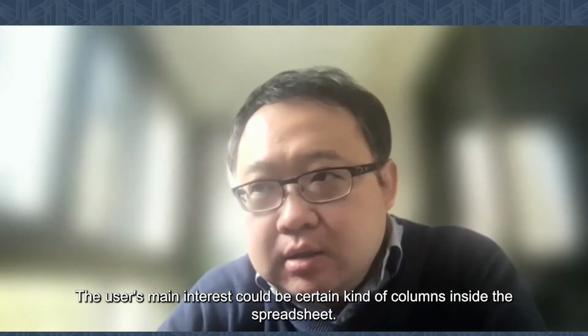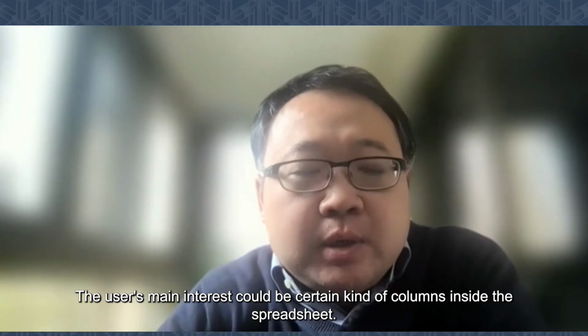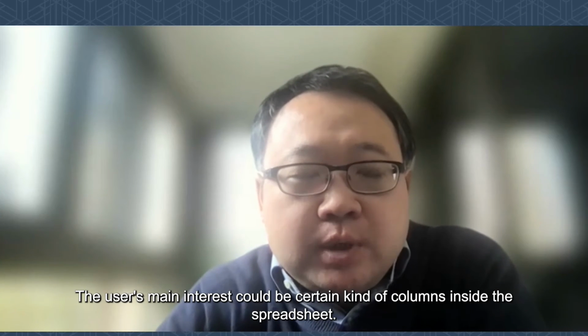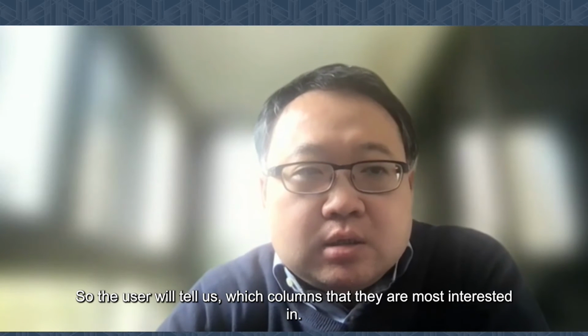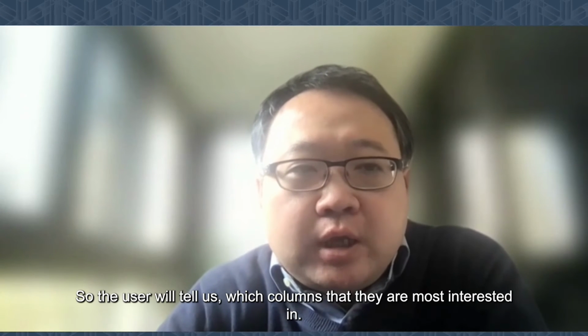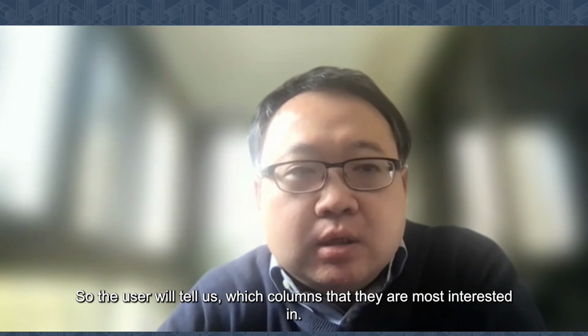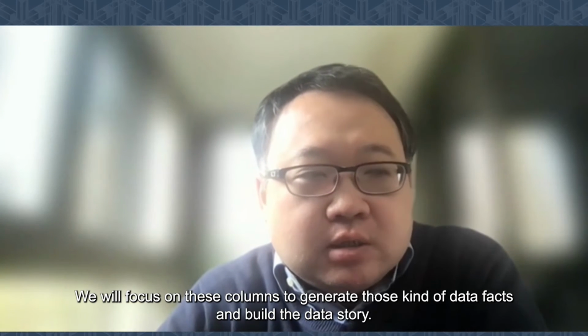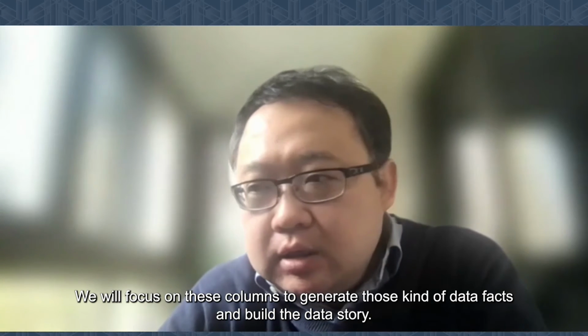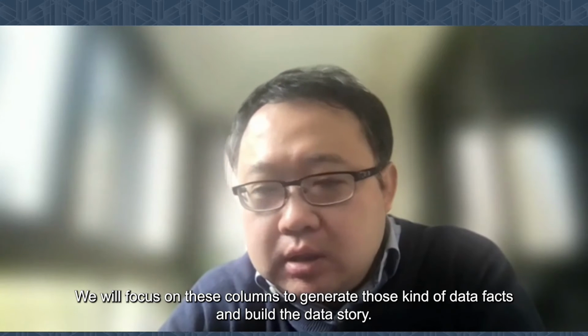Then the topic the user may be interested in could be certain top columns inside the spreadsheet. So the user will tell us which columns they are interested in most. We will focus on these columns to generate data facts and build a data story.